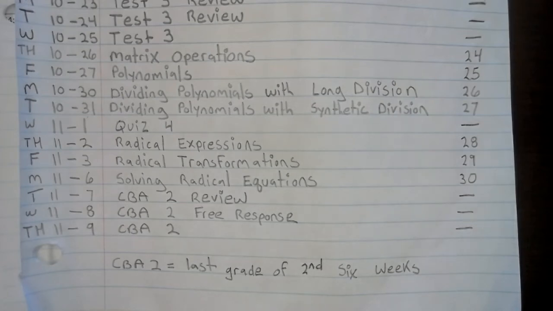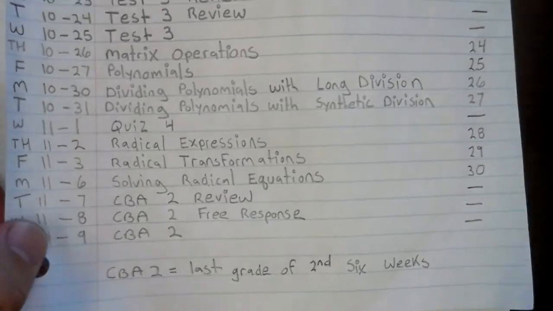Today we're looking at Monday, October 30th, dividing polynomials with long division on page 26. So if you would, update your table of contents. All right, now your table of contents are updated. Let's take a look at our notes.